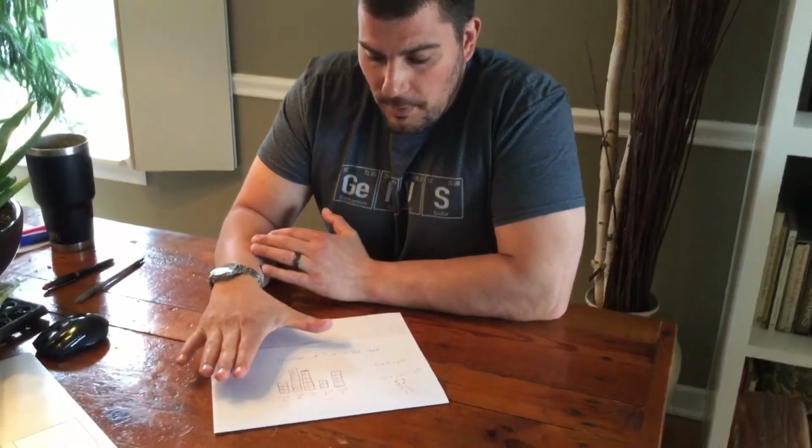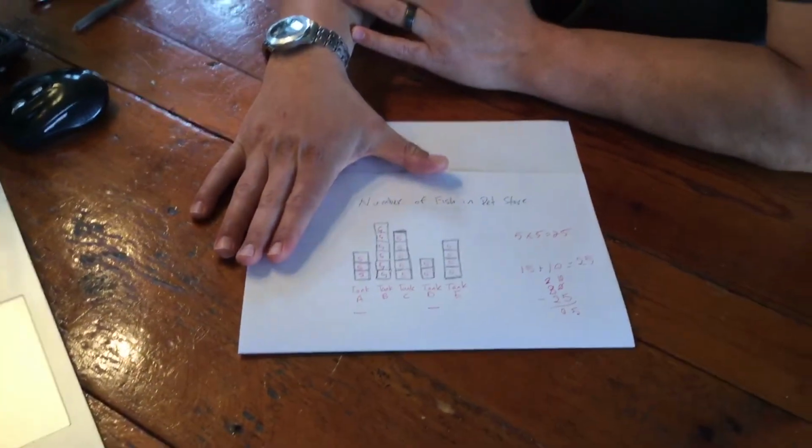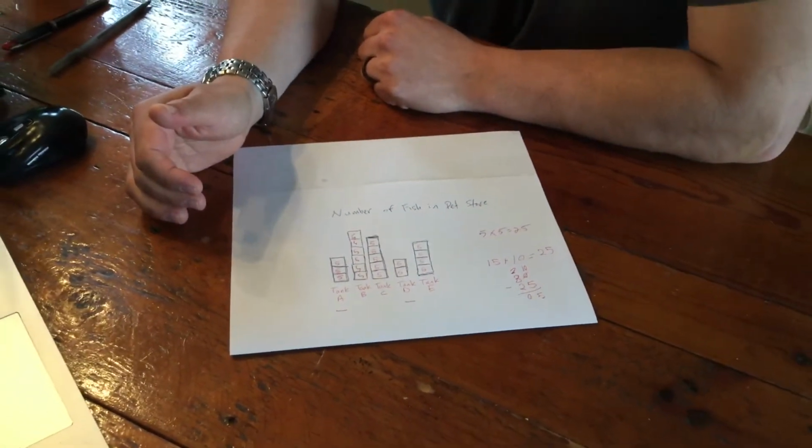Okay, so welcome to the debrief for Module 6, Lesson 3. Earlier, our application problem looked at the number of fish in Sal's pet store. We compared some different tank sizes. We figured out how much less was in one or how much more was in another.